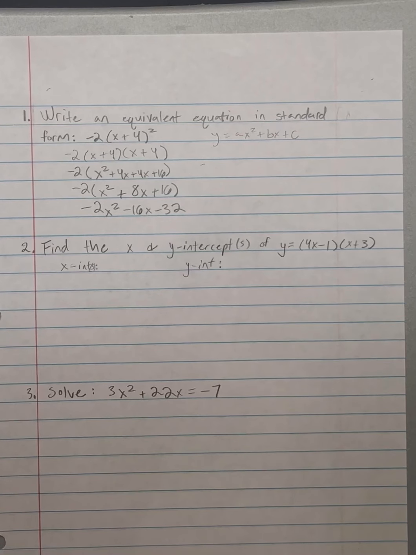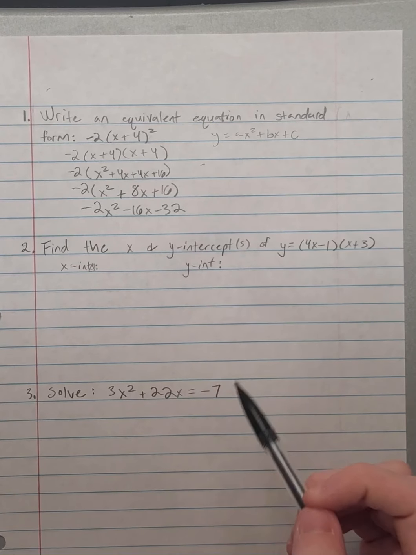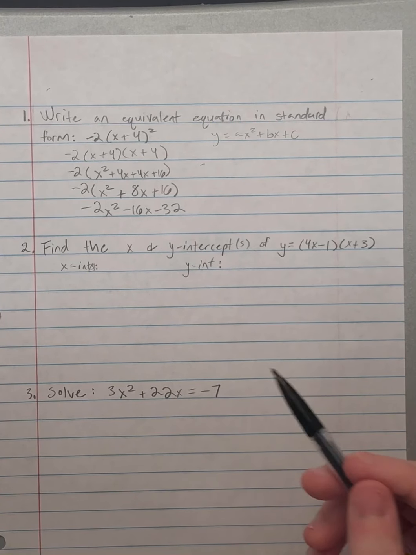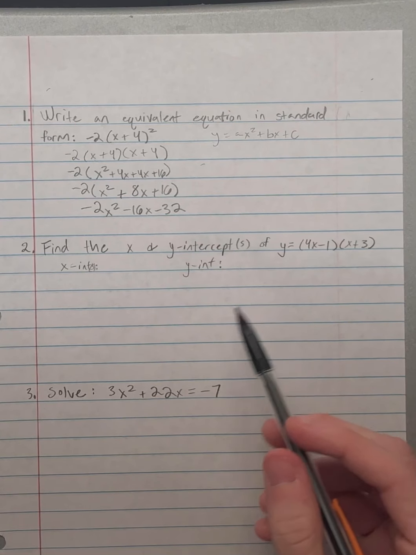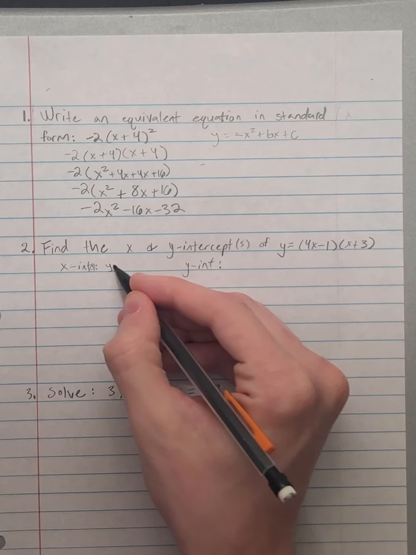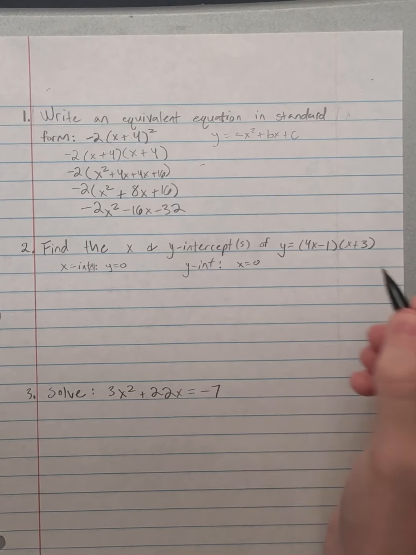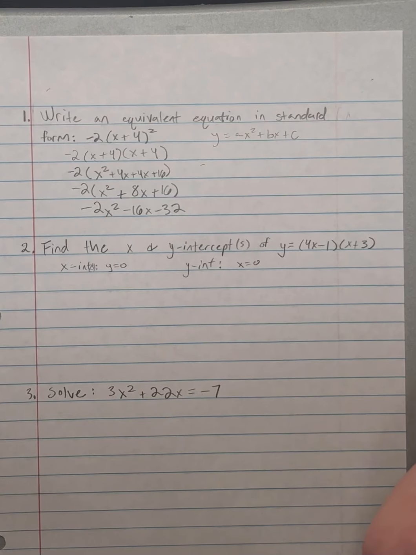All right, another thing we're going to practice with is finding x and y intercepts. So my next question, find the x and y intercepts of this equation right here. Well, what do I know about x and y intercepts? With x intercepts, I know that y is 0. And with y intercepts, I know x is 0. So when I go to solve, I'll use that knowledge.